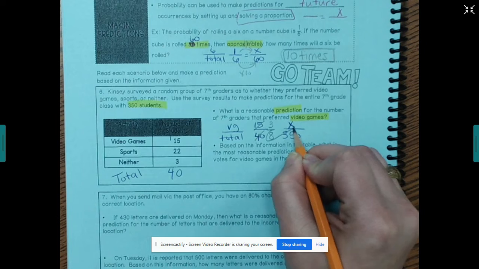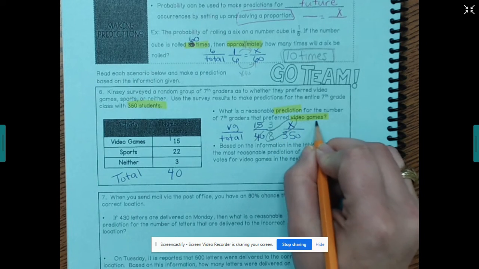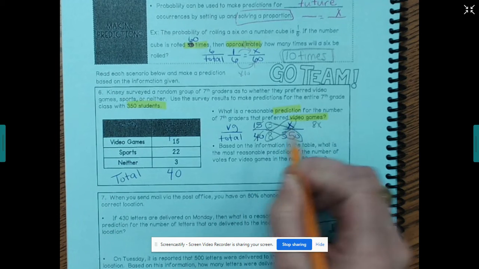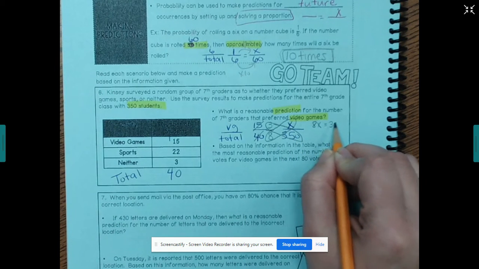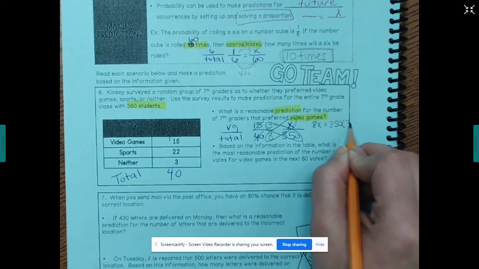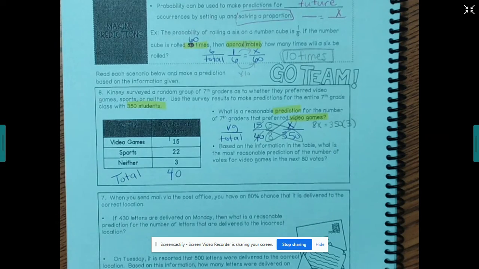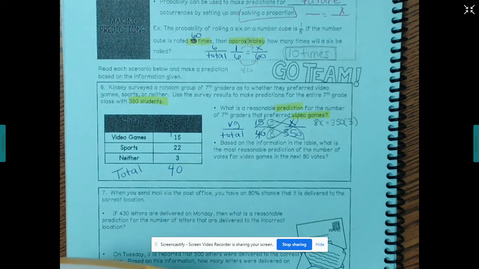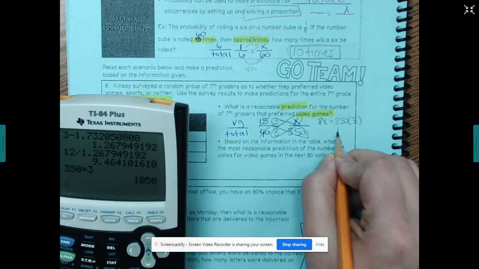Okay, yes, you can use a calculator, but you've got to know the algebra. So 8x, and then this is 3 times 350, so equals 350 times 3. And yes, I'm going to use a calculator too. 350 times 3 gives me 1,050.